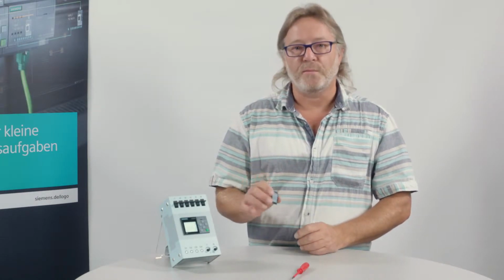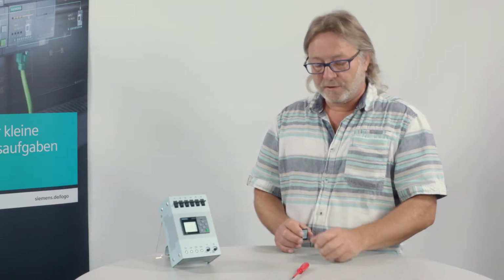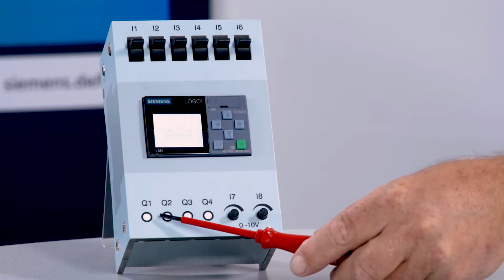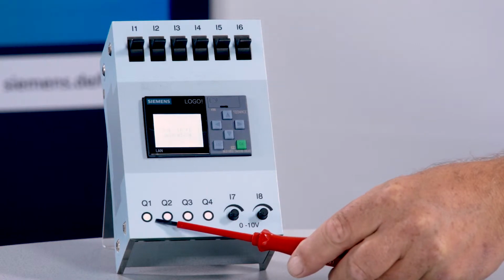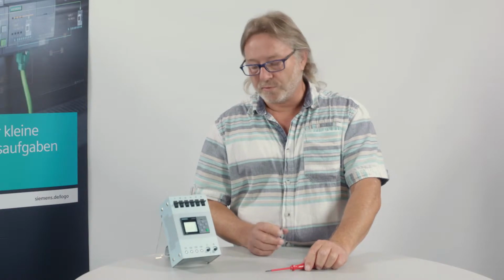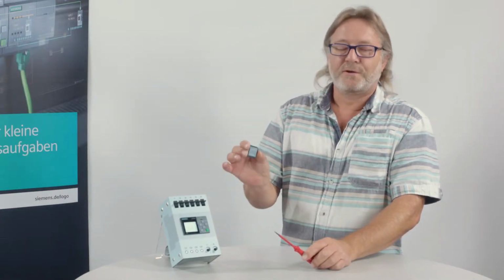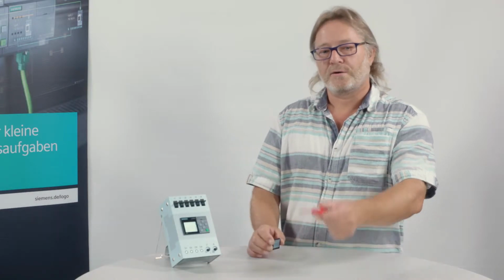Now I would like to show you how this works. I have a Logo in the small demo case. The Logo is running a program, which is indicated by this flashing LED. What do we now need to do to provide copy protection? We need a standard microSD card, as I already stated, and also a screwdriver.